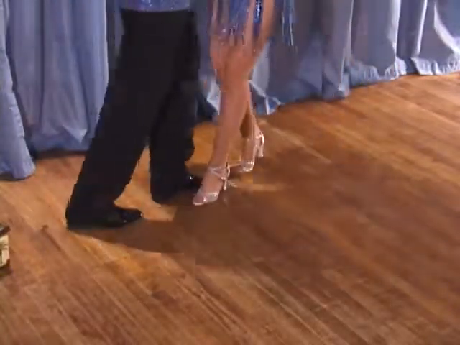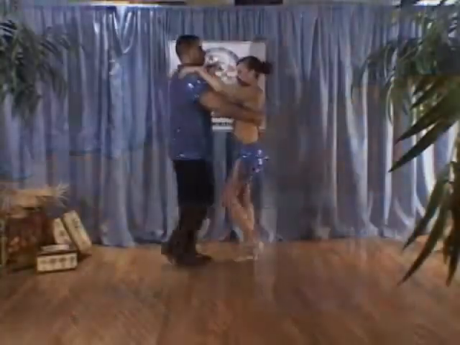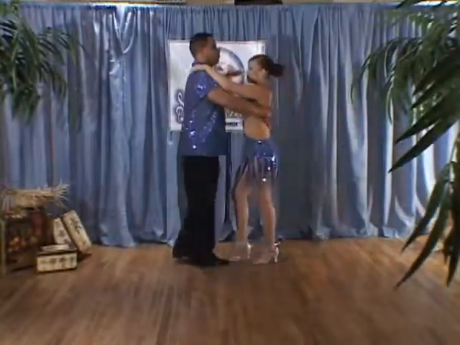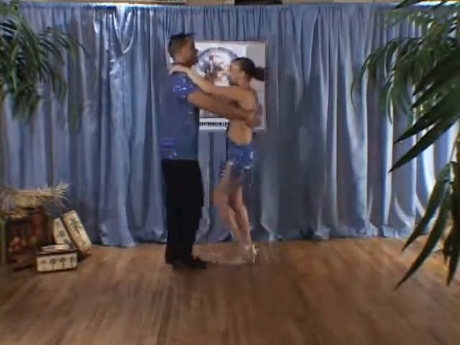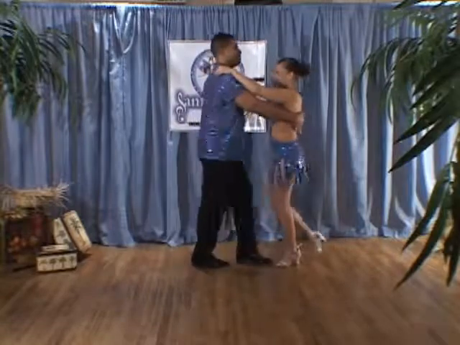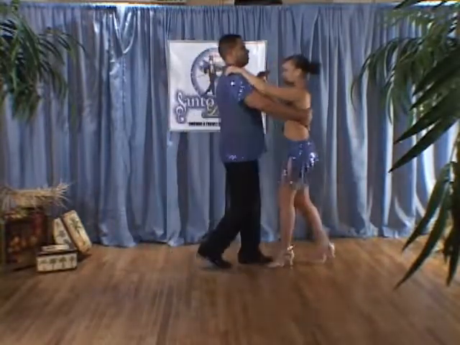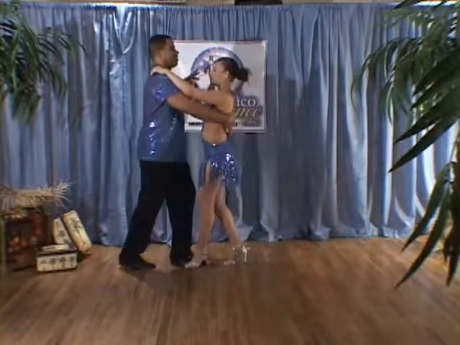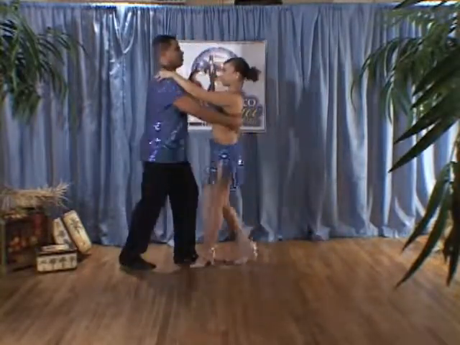1, 2, 3. If you notice, his hand is in the middle of her back. Her hand is on top of his shoulder blade. And they maintain a very, very high posture. And 5, 6, 7. 1, 2, 3.